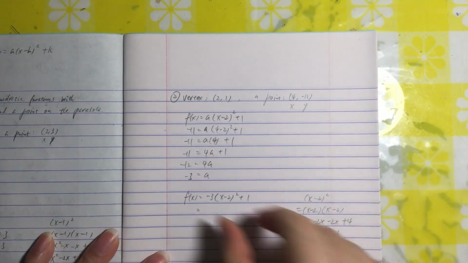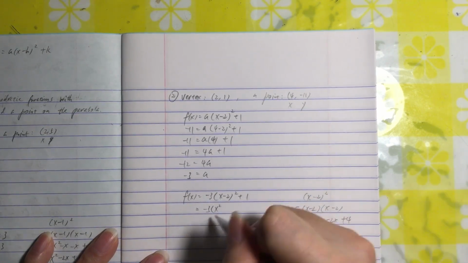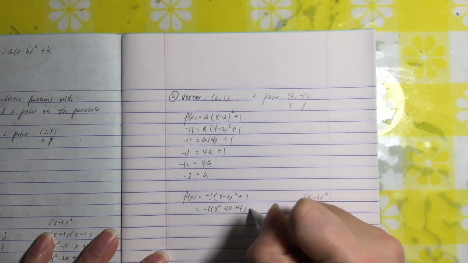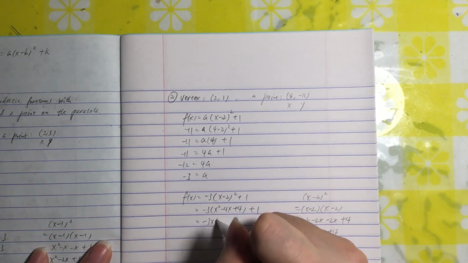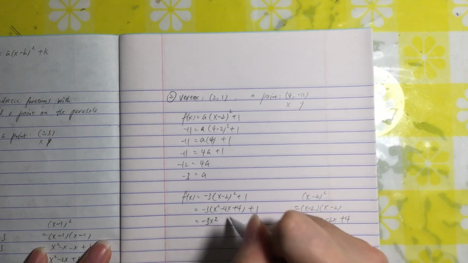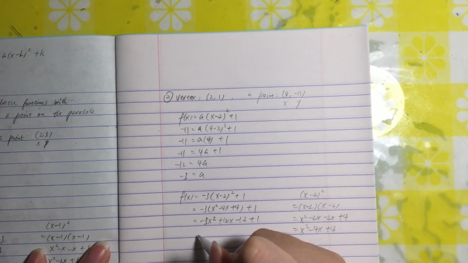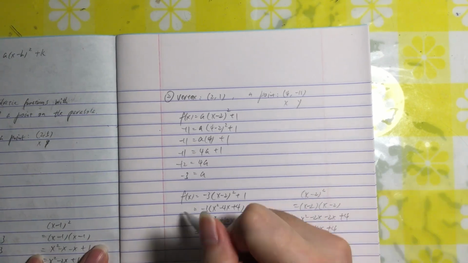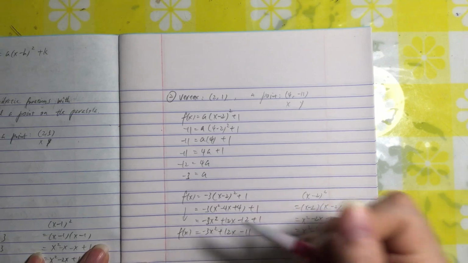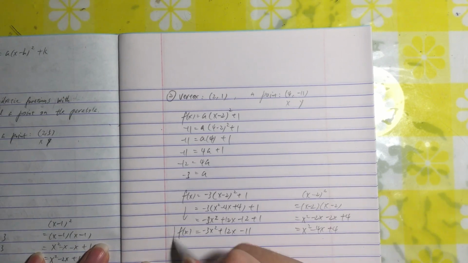Plug it in here. We have negative 3 times x squared minus 4x plus 4, plus 1. Then distribute negative 3. We get negative 3x squared plus 12x minus 12 plus 1. Combine like terms, we get negative 3x squared plus 12x minus 11. That's the final answer. In general, write the final answer in the form ax squared plus bx plus c.